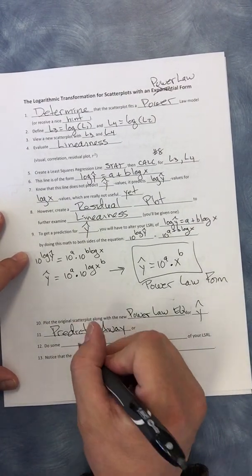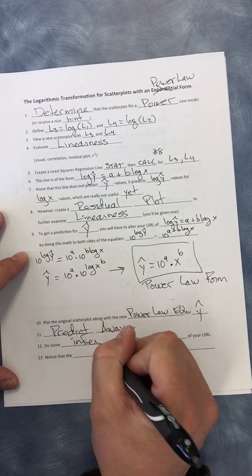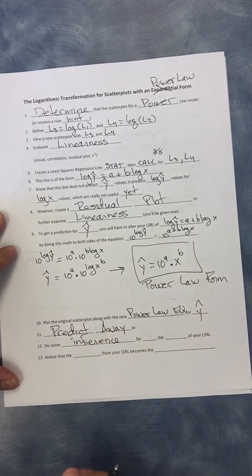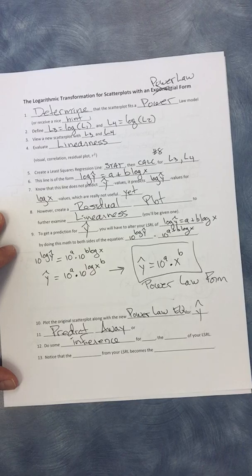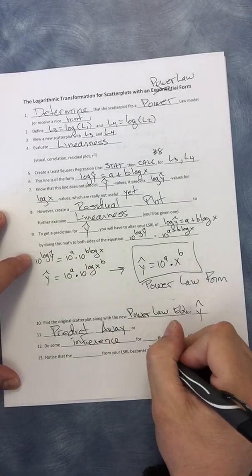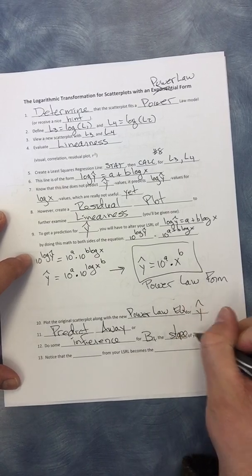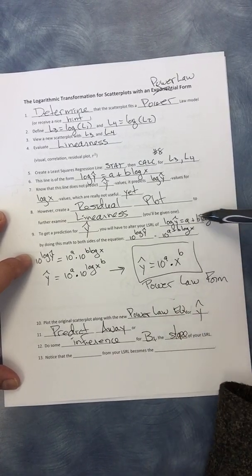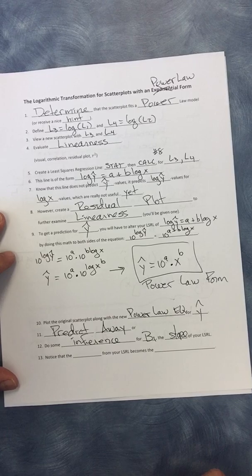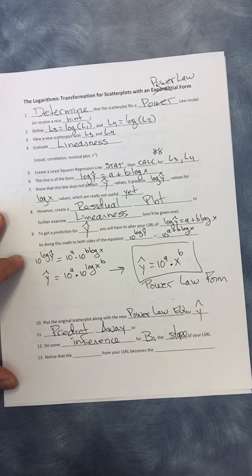Number 12, you could do some inference, like, for example, a confidence interval on the slope, or that kind of thing. For the slope of your least squares regression line, that's that one back up there, right? Of course, we're not going to do that either, though. We're just going to make some predictions and call it a semester. You know what I mean?